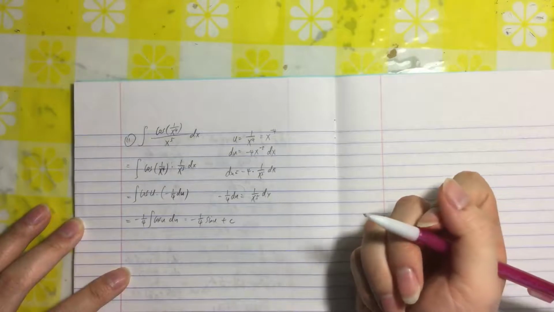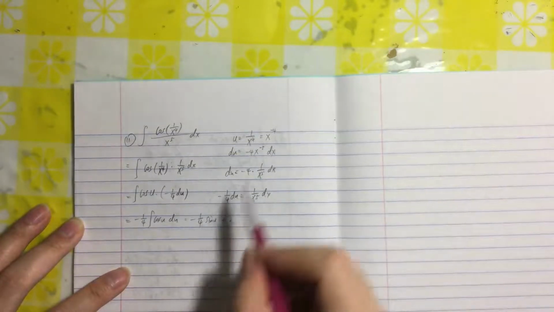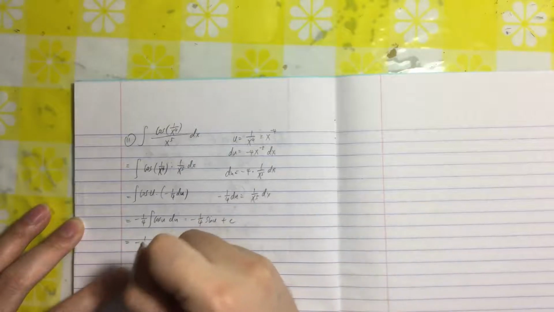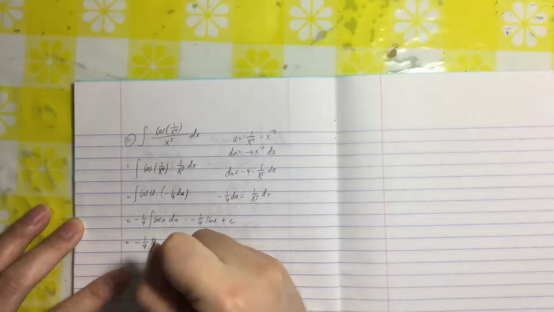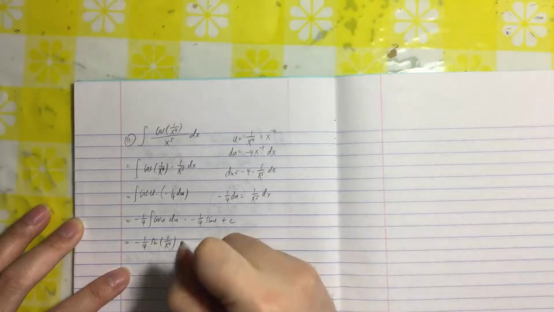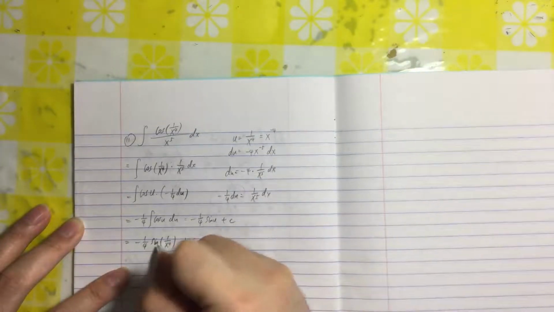Then, for the final answer, replace u with 1 over x to the power 4. So the final answer is negative 1 over 4 times sine of 1 over x to the power 4 plus c. That's the final answer to this integral.